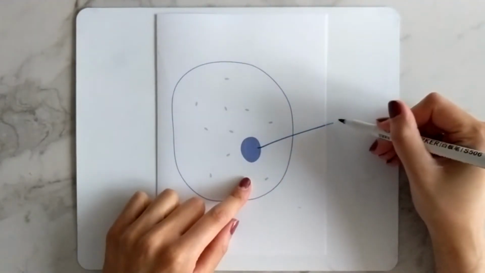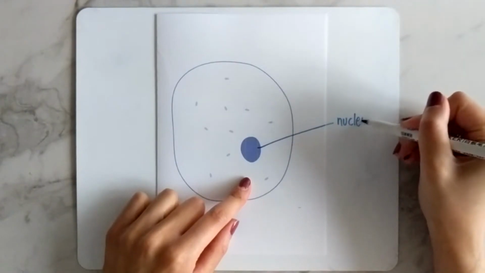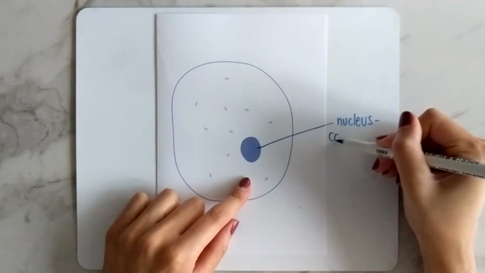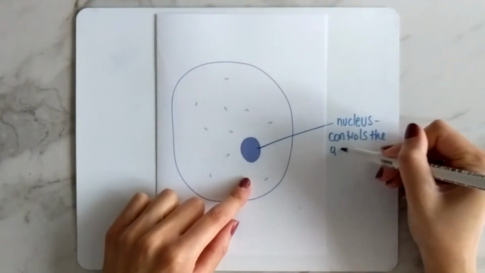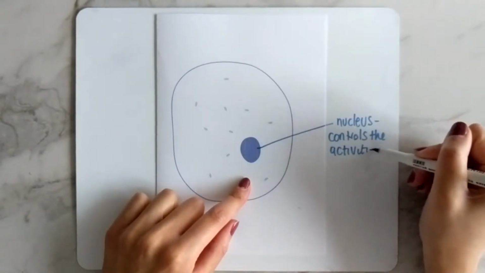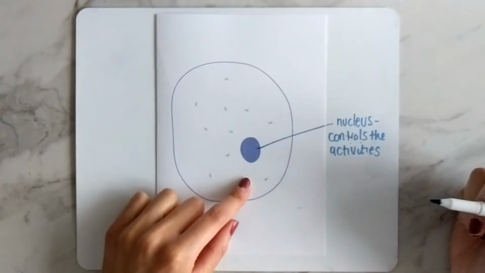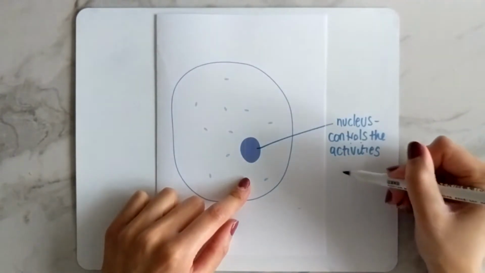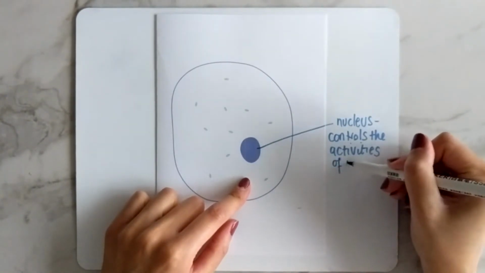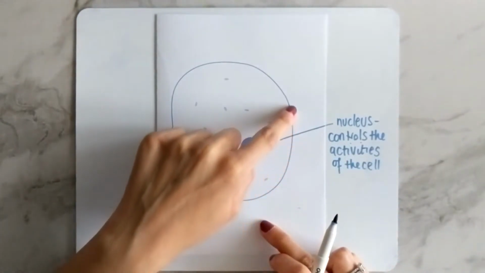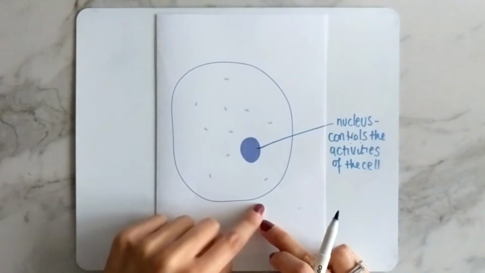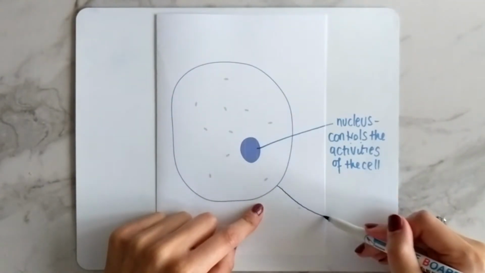That is the nucleus, and the nucleus basically controls the activities of the cell. So for 1 mark in the exam, when it asks you what is the function of the nucleus, you just say controls the activities of the cell. Around the cell, so you can see here this thicker line, that is known as the cell membrane.